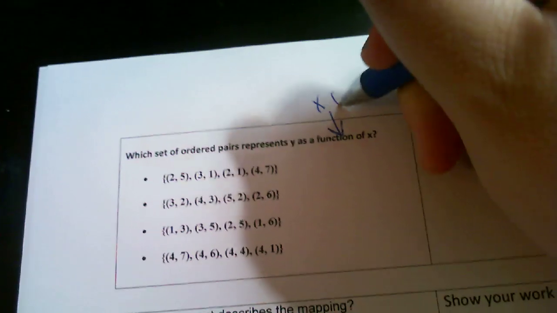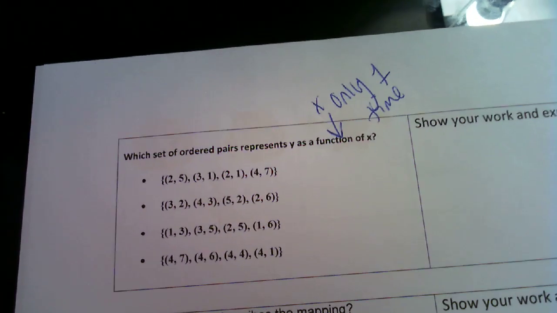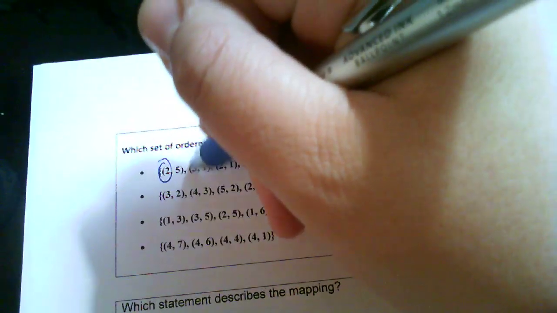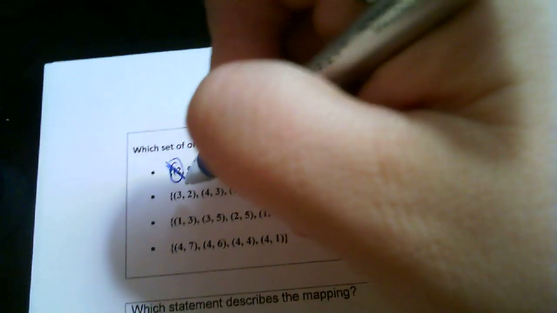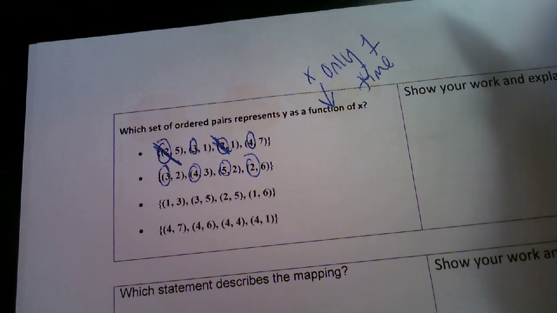Which set of ordered pairs represents a function? Again, function means x only one time. So we're really just focusing on our x values. We have 2, 3, 2, 4. Do we have all numbers being used only one time? No. 2 and 2, that's 2 times. Circle my x values. Is x only being used one time?